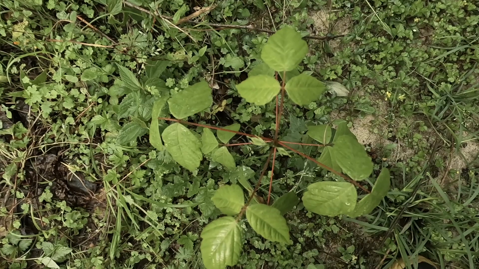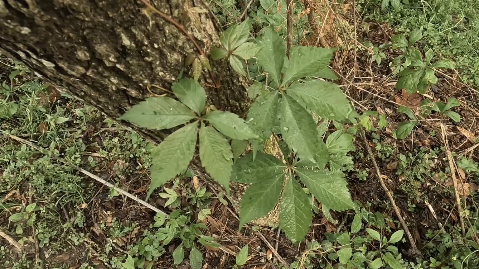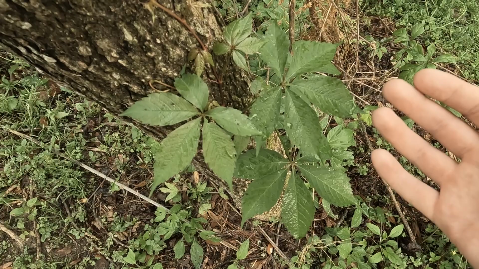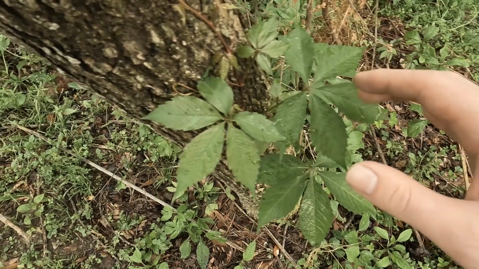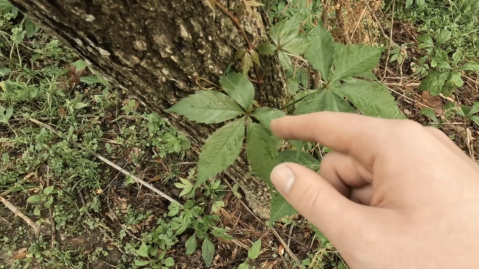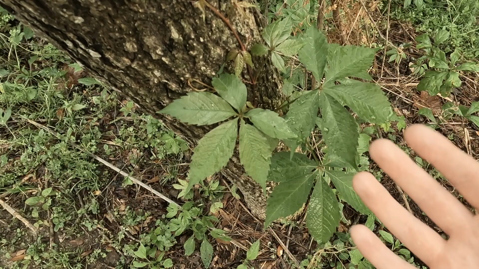Now let's look at something else that is palmately compound that can also look like poison ivy. So here we have Virginia creeper, and you can tell it's Virginia creeper, although it does grow as a vine, and it can have 3 leaves and look like that, fairly similar to poison ivy. It can also have 5 leaves, and that is what makes up the palmately compound.